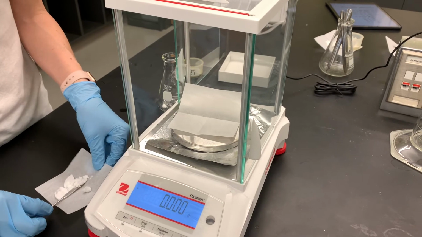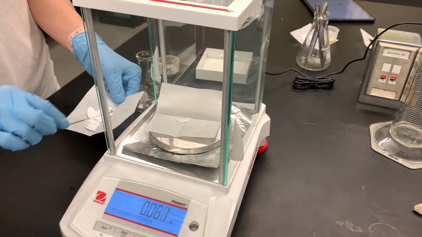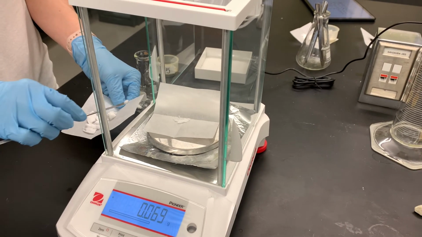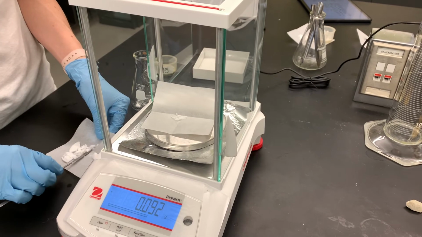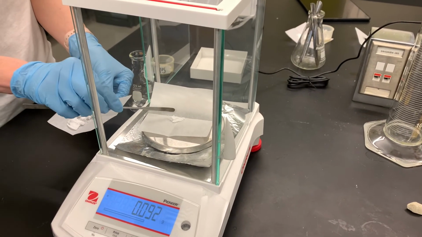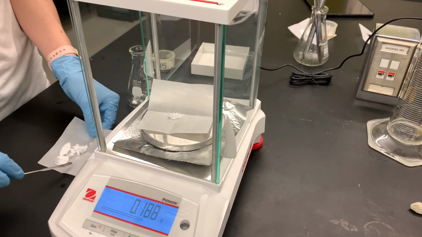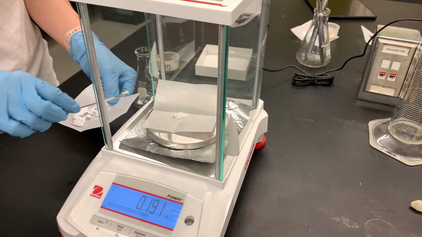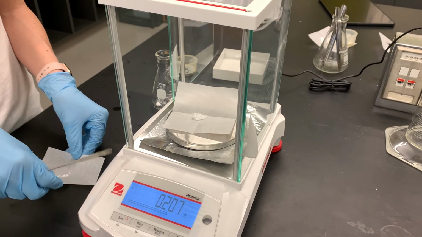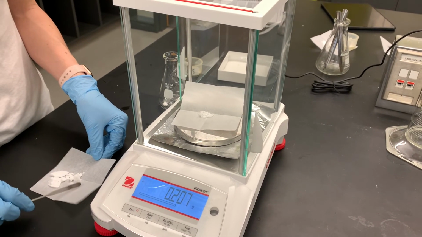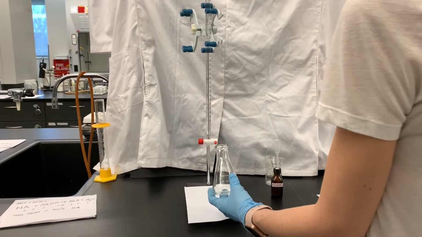And then if we need to do a second titration, we'll use the second sample. We may not need to do this second titration. So if we have to do a second titration, then the sample for titration number 2 is going to be 0.207 grams.